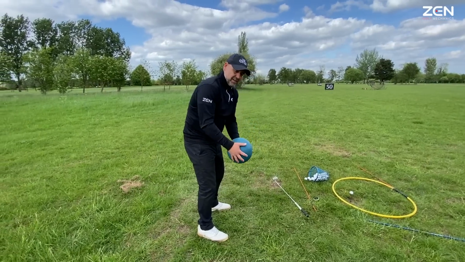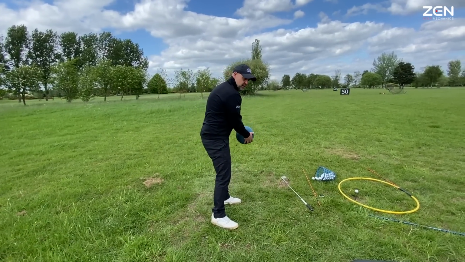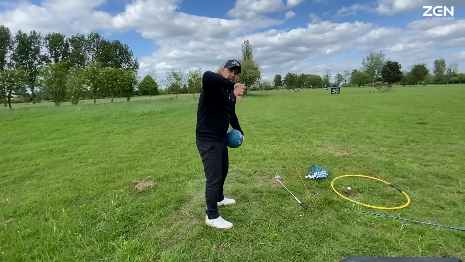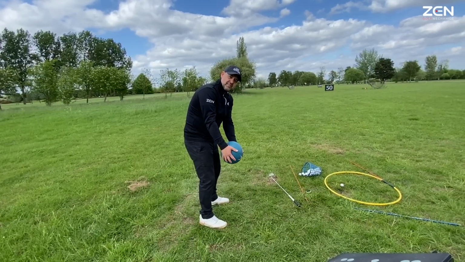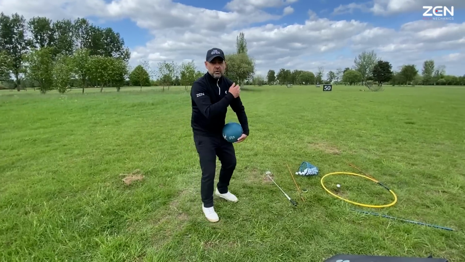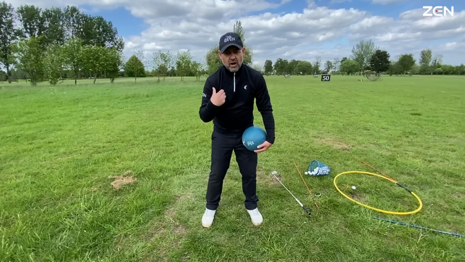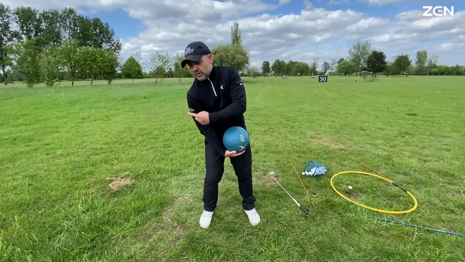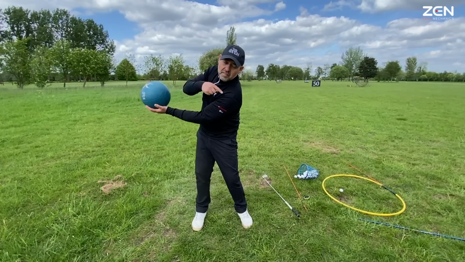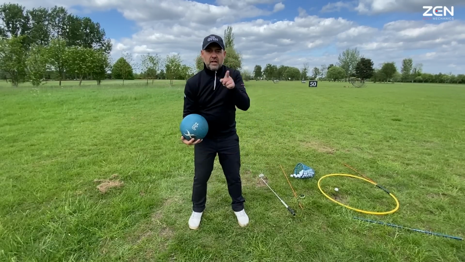So the ball isn't rotating. This is not a rotation around the body. This is a lateral flexion. This is a side bend. So the ball is just swinging side to side, up and down. But the shoulders lead the action. So when I swing back, the right shoulder goes down and then up. And then the left shoulder goes down and up. But there's a lateral shift.